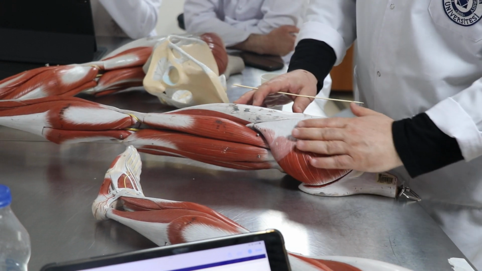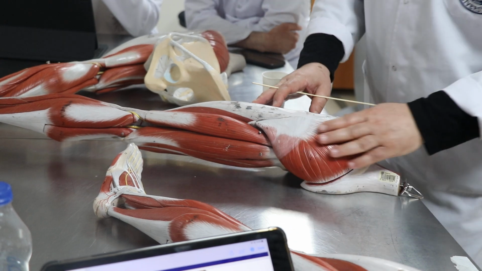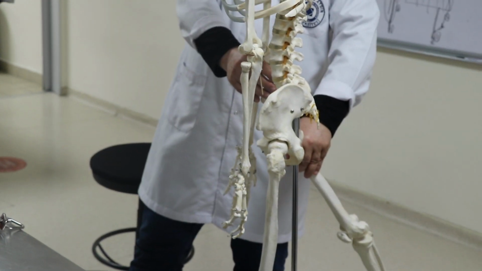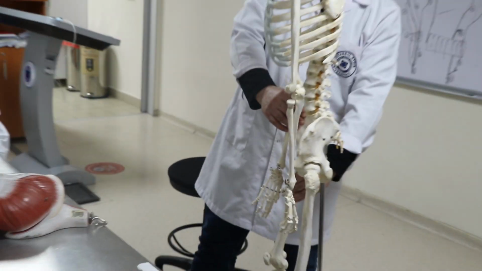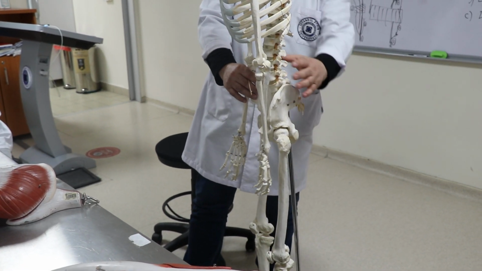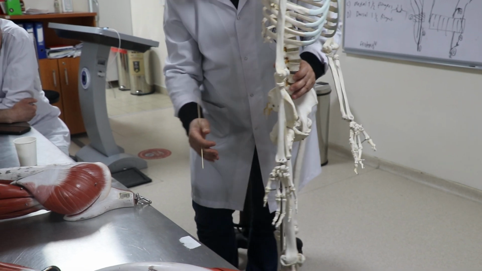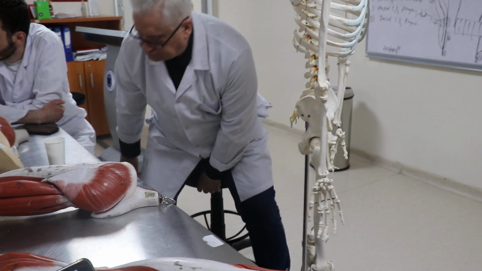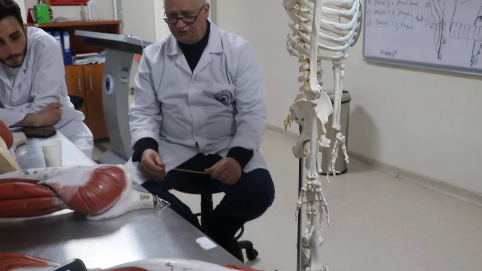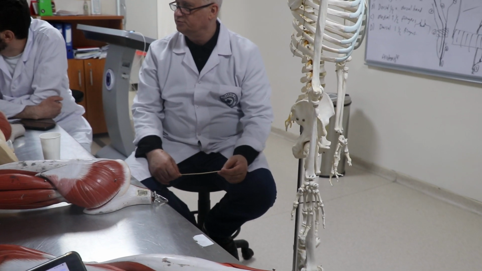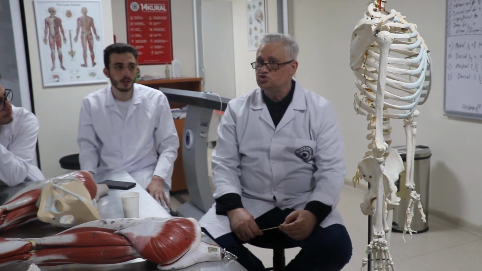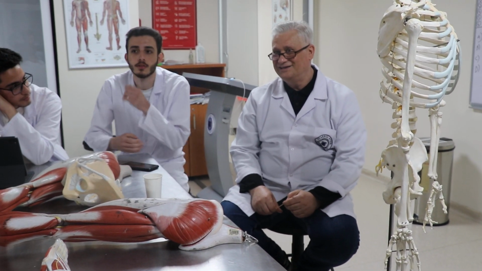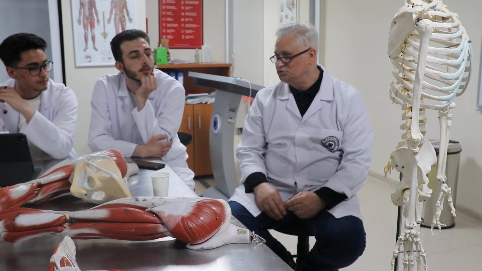By itself, the gluteus maximus primarily extends the thigh, and slightly lateral rotates the thigh. Okay, so that's gluteus maximus. What's the nerve of the gluteus maximus? Superior or inferior nerve? Inferior gluteal nerve.